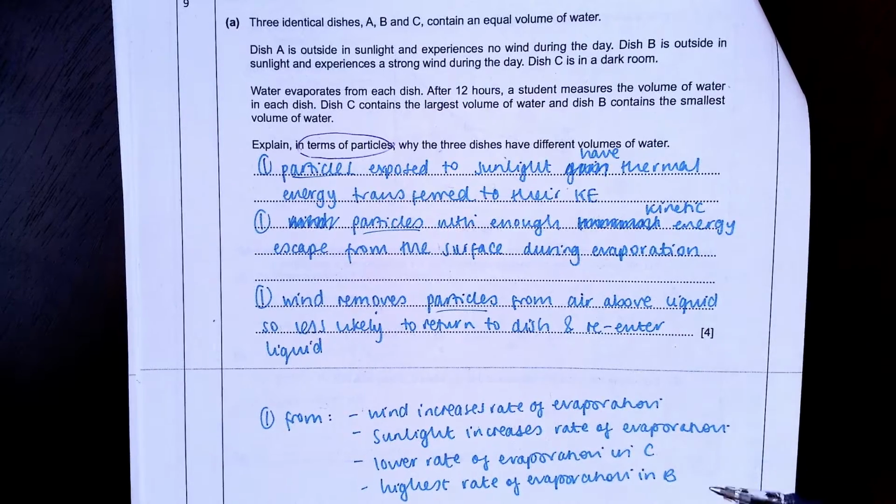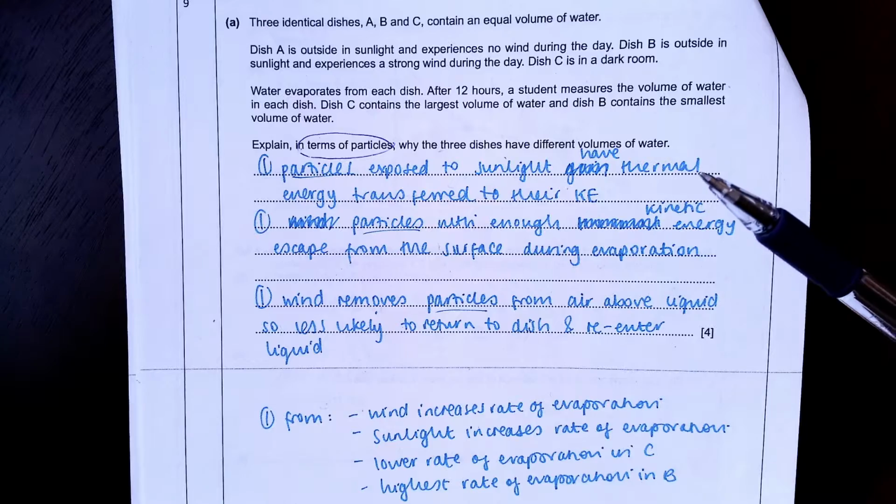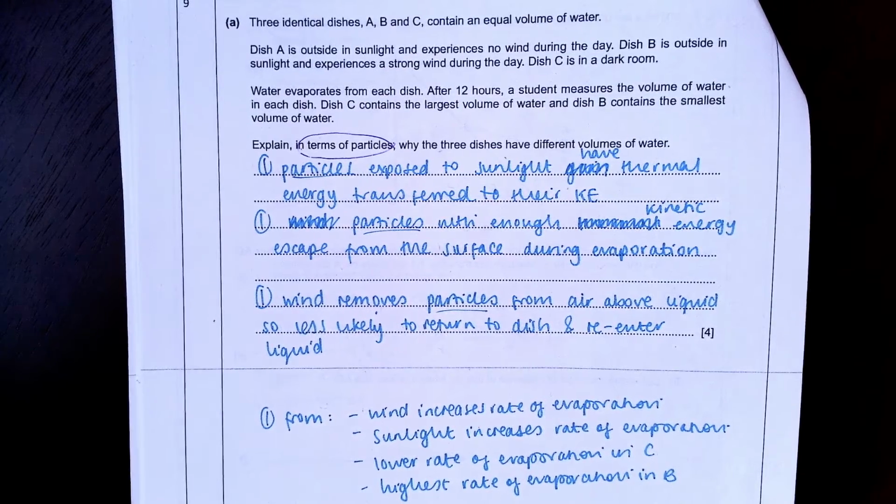You can see I've underlined that, so you can see that it's included in each mark point. So step 1 is for actually explaining what's happening to particles if they are exposed to sunlight. So particles exposed to sunlight have got thermal energy being transferred to their kinetic energy. Okay, so particles' kinetic energy is increasing because sunlight transfers thermal energy to their kinetic energy. 1 mark.